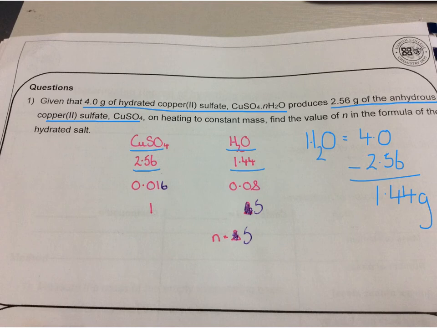Now, just like empirical formula, once we have those masses, our next step always is to calculate the number of moles. We calculate the number of moles by dividing the mass by the MR of the copper sulphate and the MR of the water.